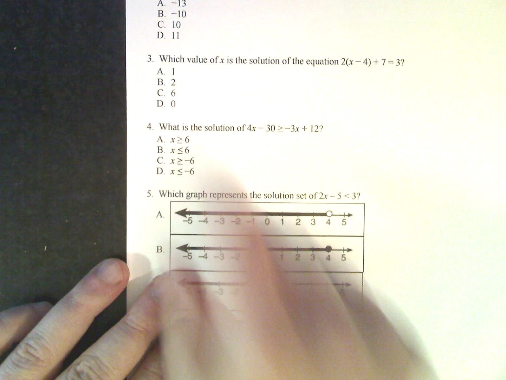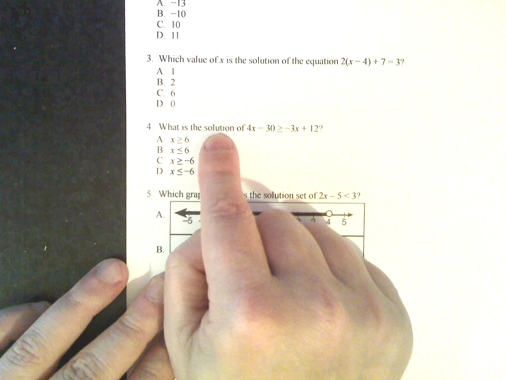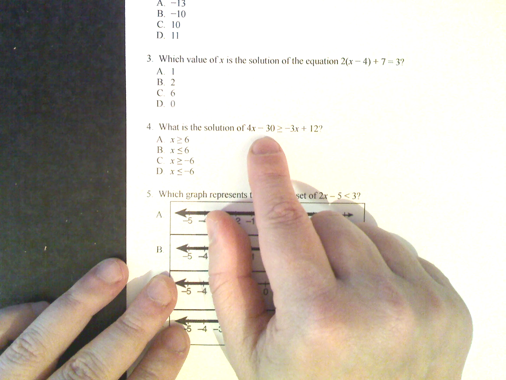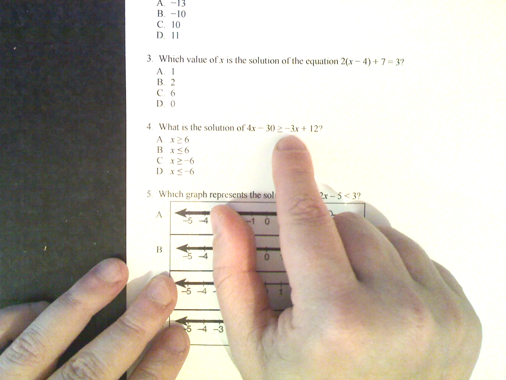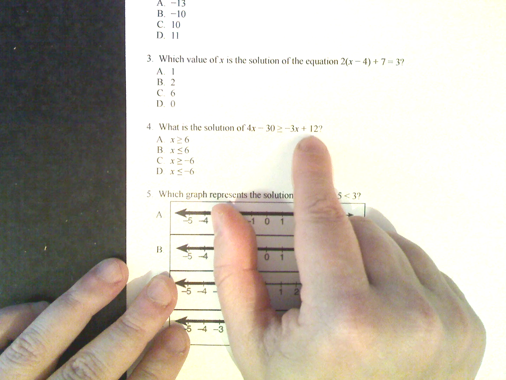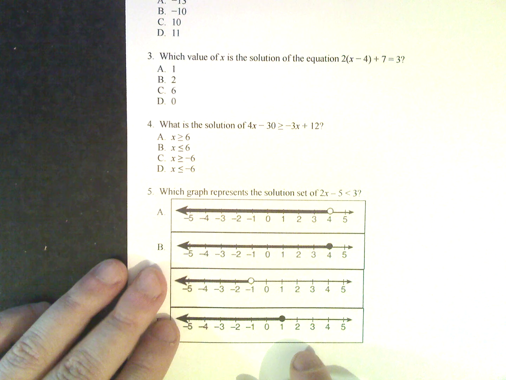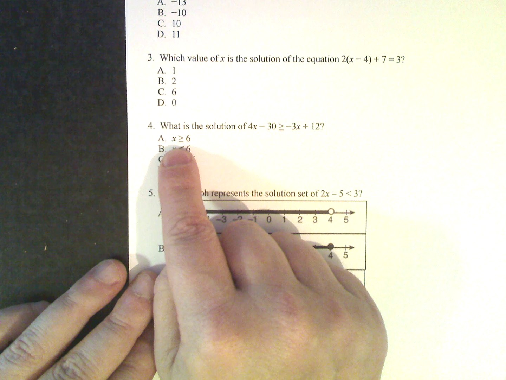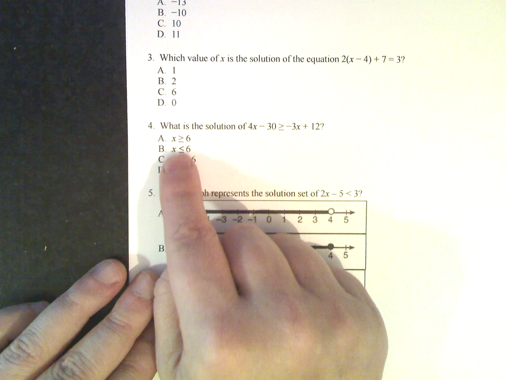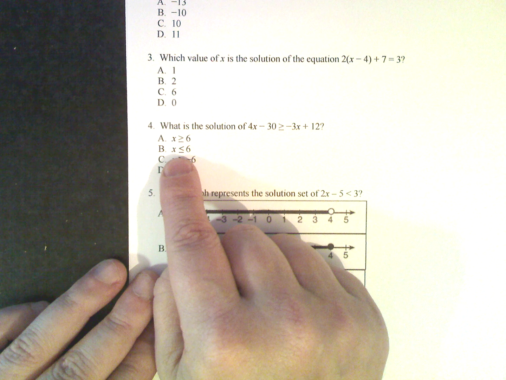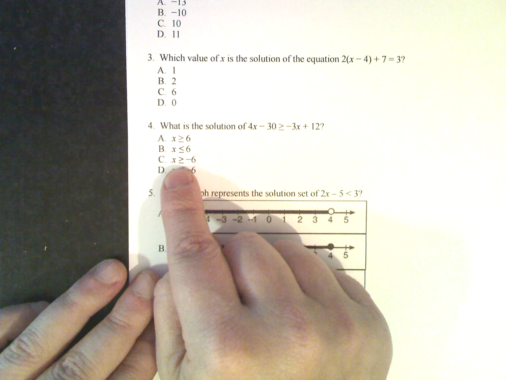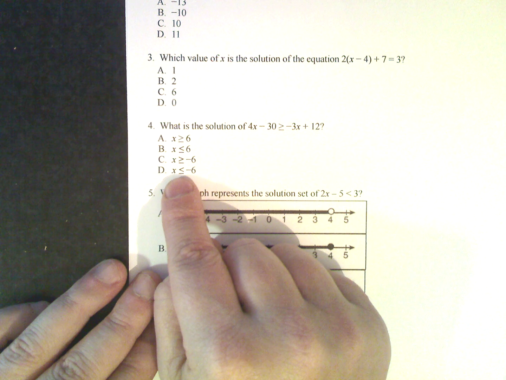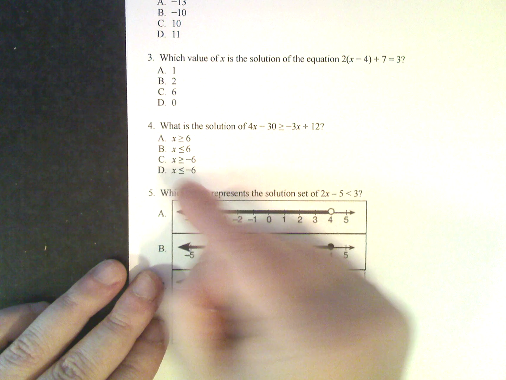Question 4. What is the solution of 4x minus 30 is greater than or equal to negative 3x plus 12? Is it A, x is greater than or equal to 6, B, x is less than or equal to 6, C, x is greater than or equal to negative 6, or D, x is less than or equal to negative 6?